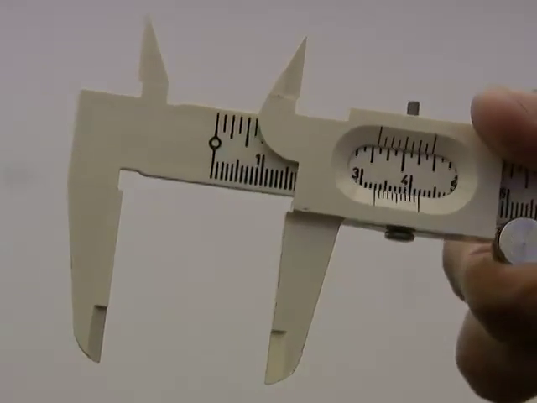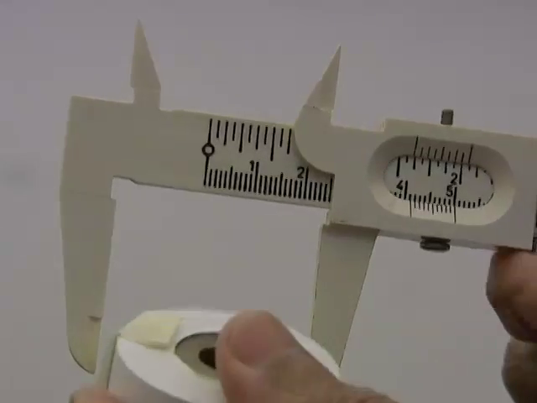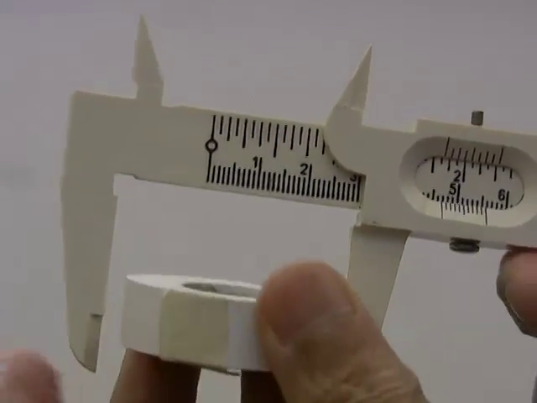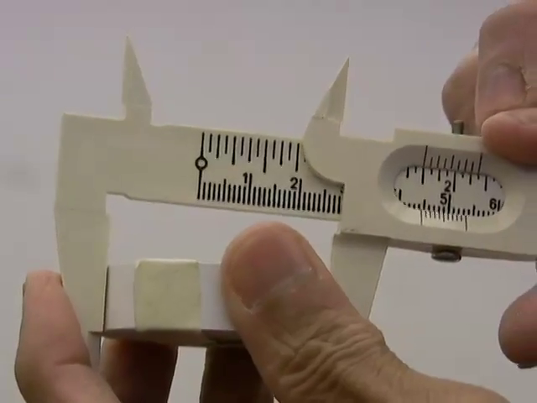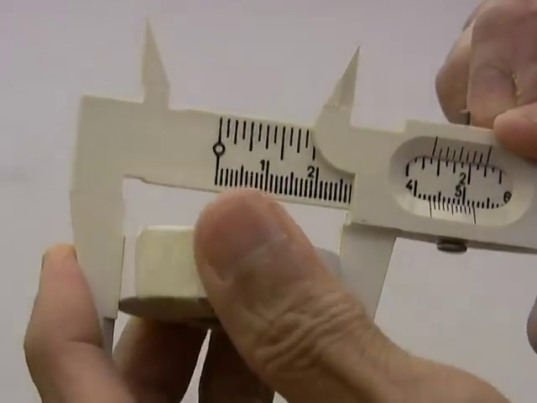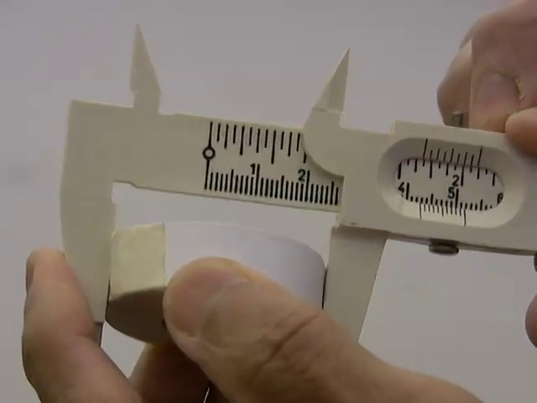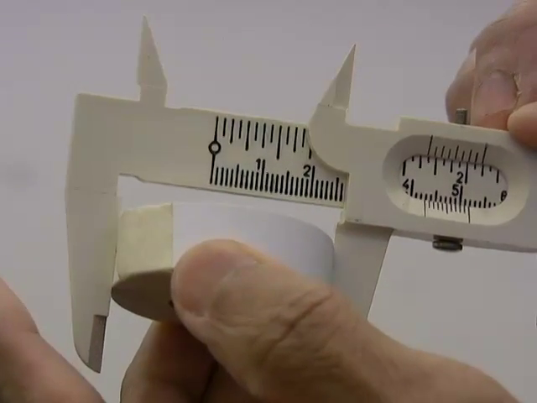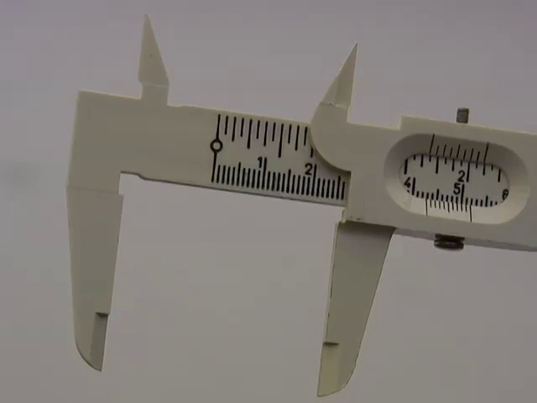Now, when you want to measure the diameter of, let's say I want to measure the diameter of this, what I will do is I will insert it in there and I will work the vernier back so that it is properly gripped in there, and I'm going to measure this gap. Look at the way I'm going to measure it.